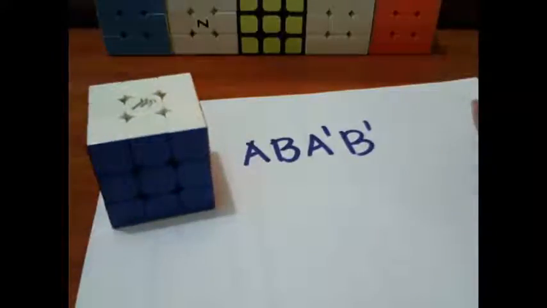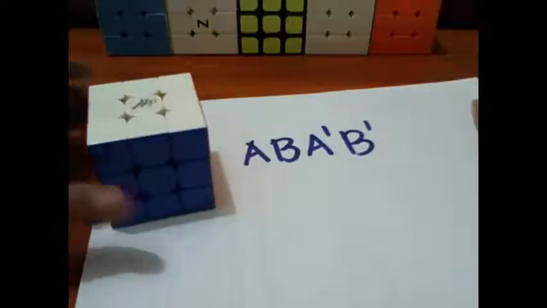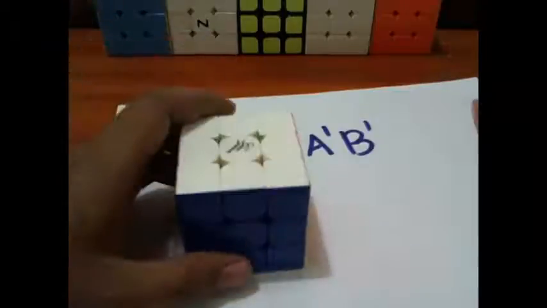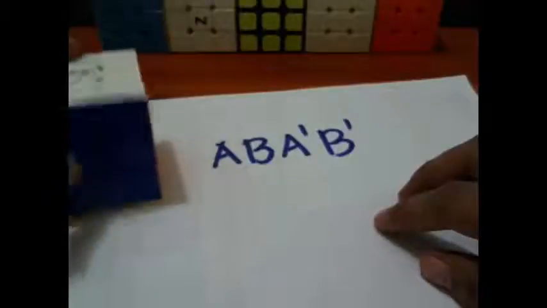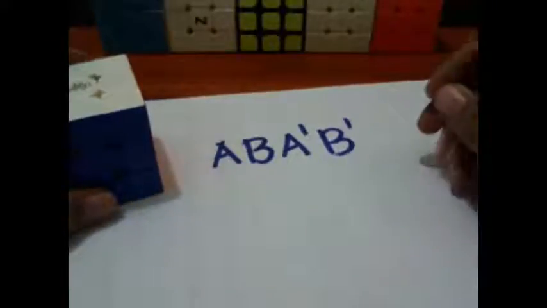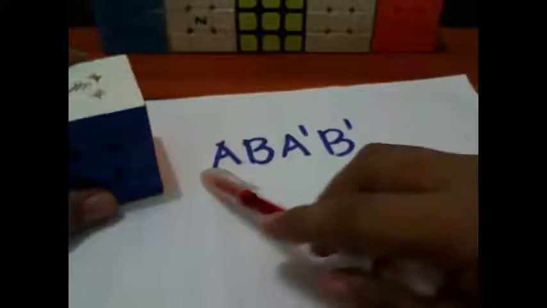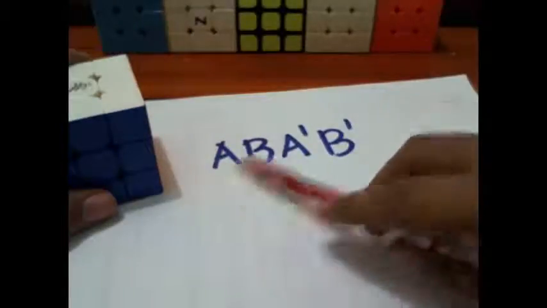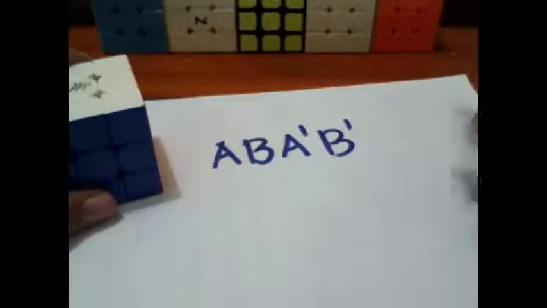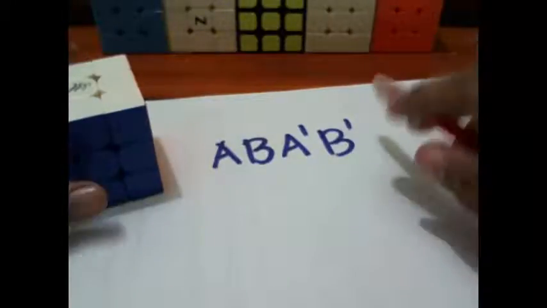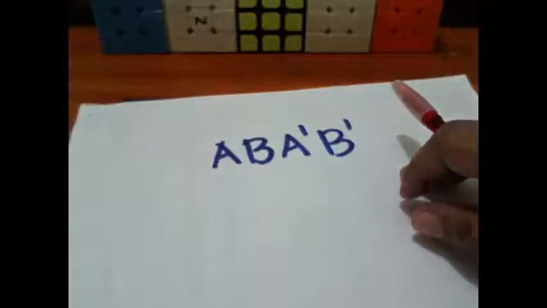I don't want to waste our time anymore, so let's have one basic example of a commutator. Okay, I just forgot to mention something. In this video, instead of being very scientific and using this A, A prime, B, B prime sequence, I'm going to be using different terminologies.